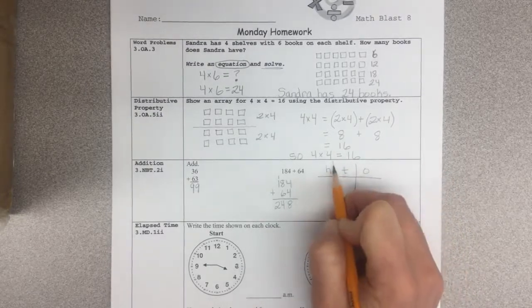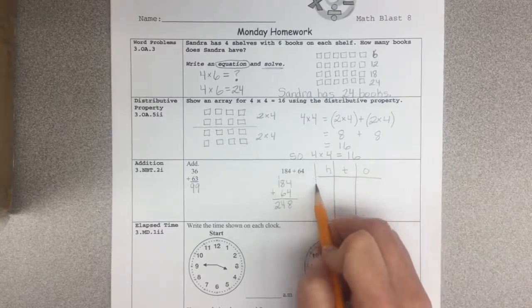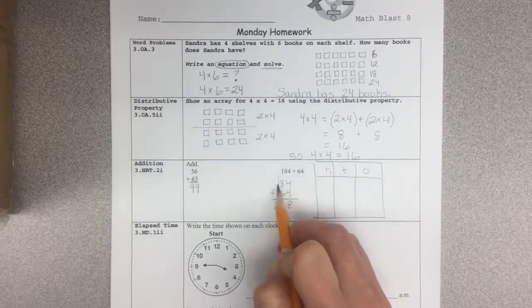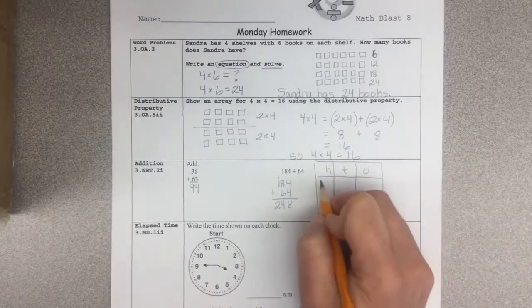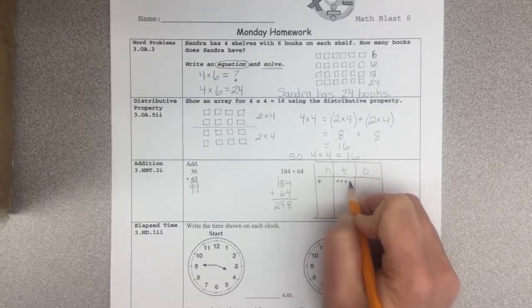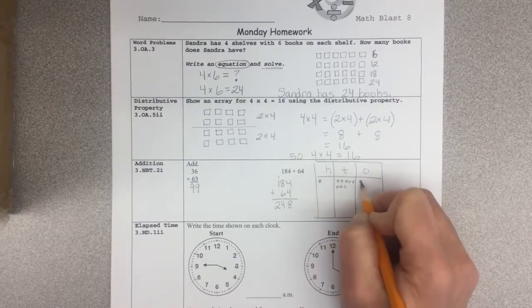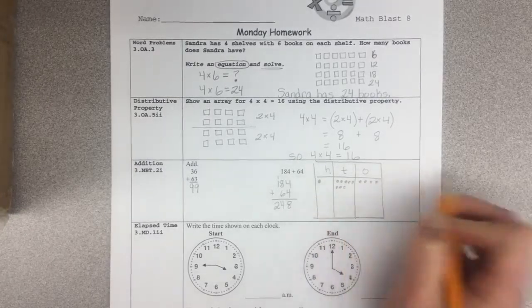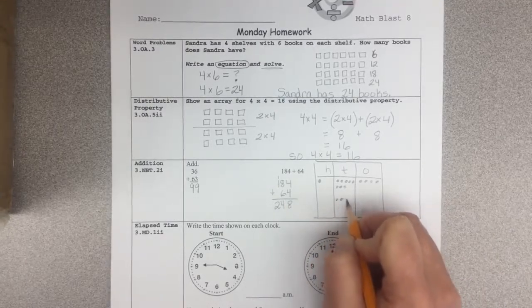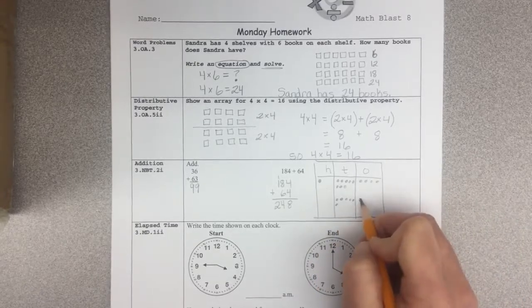I have my 1s, 10s, and hundreds. I'm going to model 184. 100, 8 tens, and 4 ones. And I want to add 64. 6 tens and 4 ones.